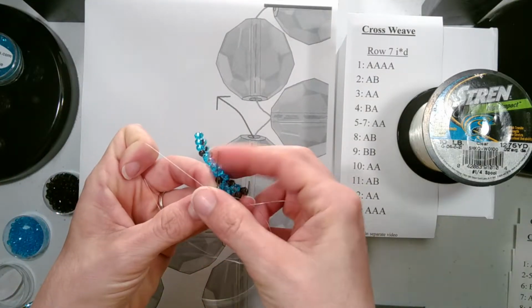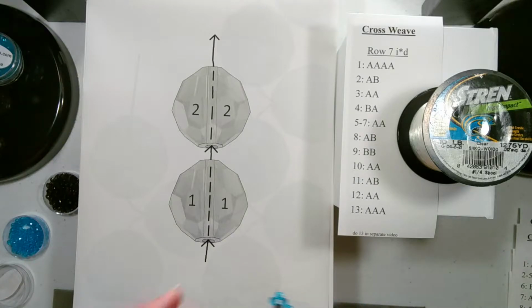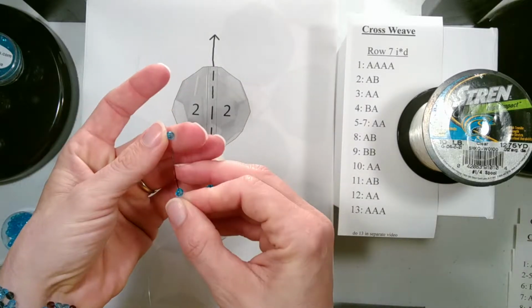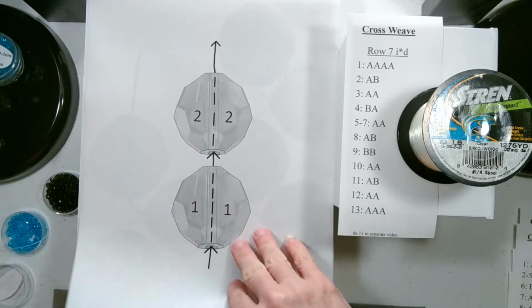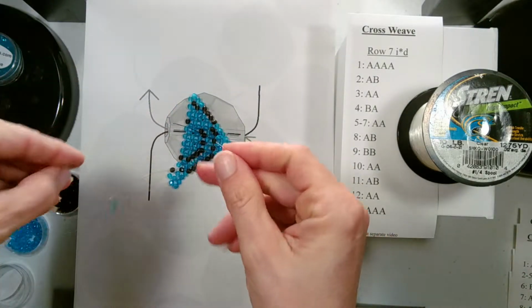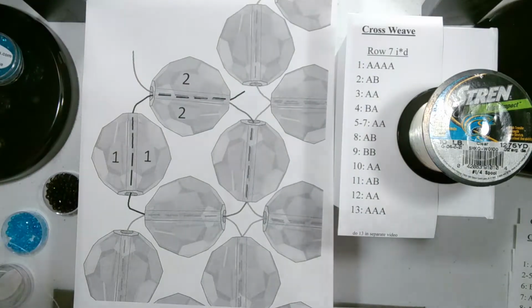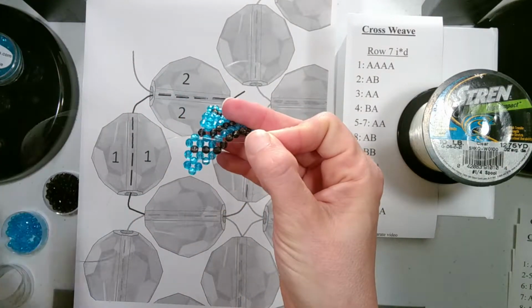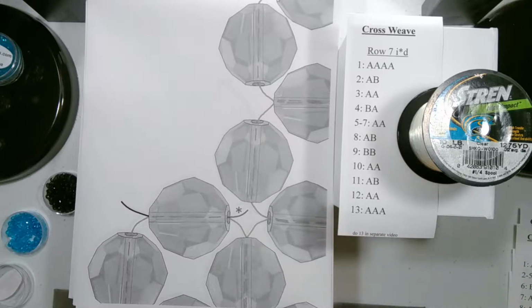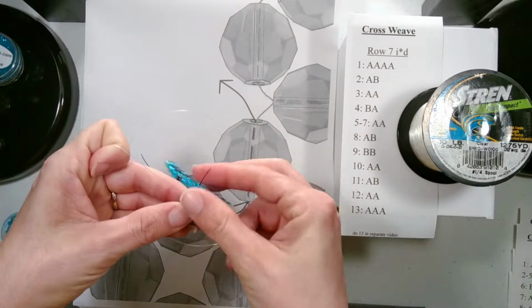on the previous row, and then we're going to take the other string and we're going to add 2 beads to it, which we need 2 A colors. We'll let the first one drop down and we'll cross the second one with our other string. And we slide that down to be next to our previous set. And then we continue. We take the string coming in towards our previous row and we go through the next side bead.